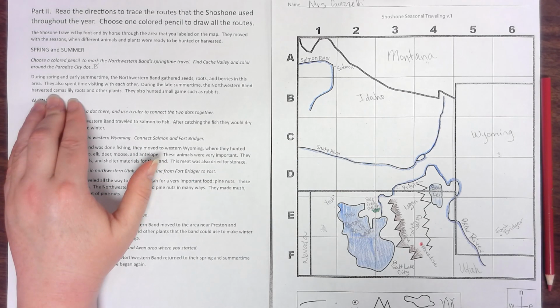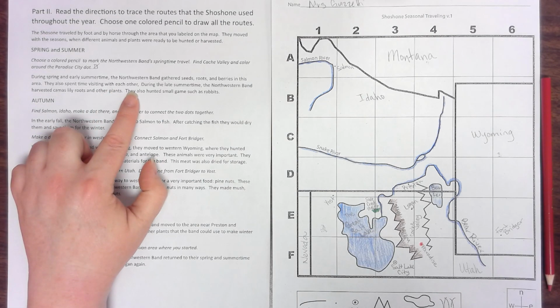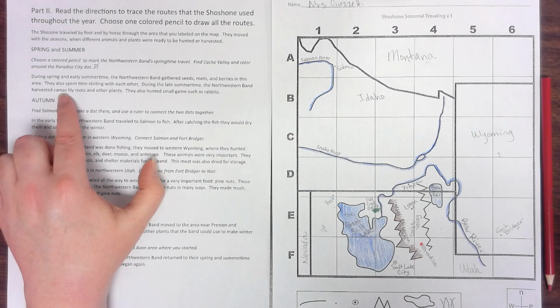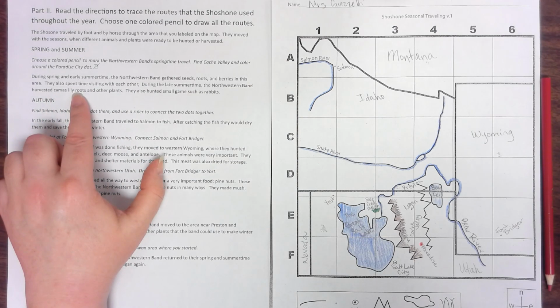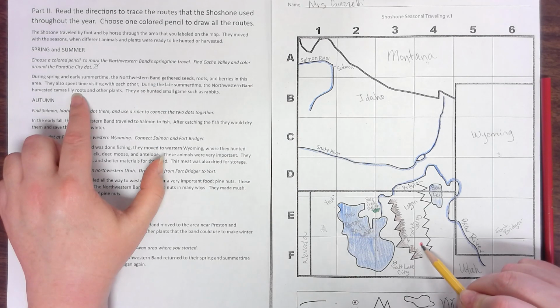During spring and early summertime, the Northwest Band gathered seeds, roots, and berries in this area. They also spent time visiting with each other. During the late summertime, the Northwest Band harvested camas roots and other plants. They also hunted small game such as rabbits. So that's in the spring and the summertime in Paradise.